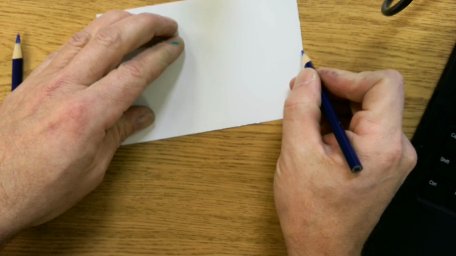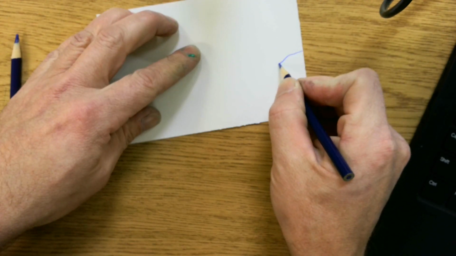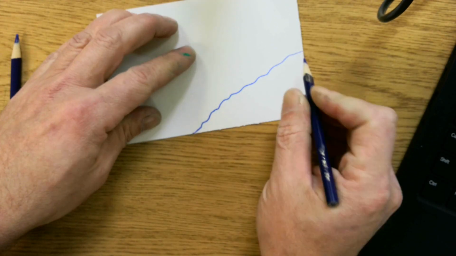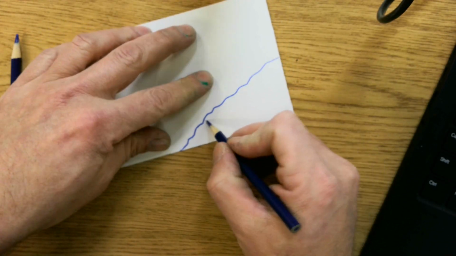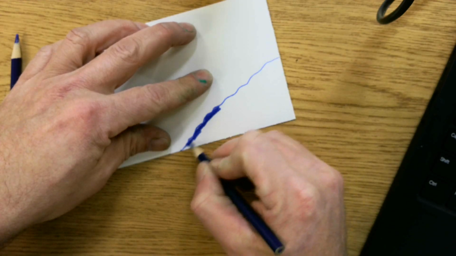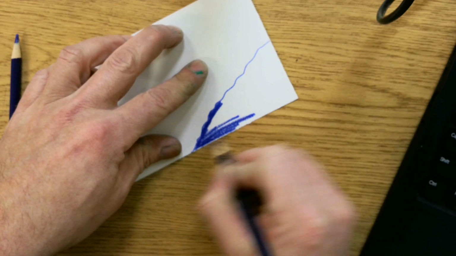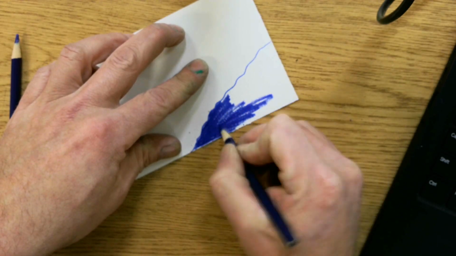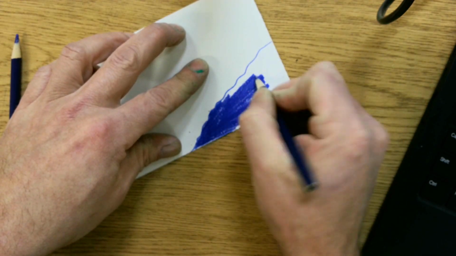And what you're going to do first is you're going to take your colored pencil and you're going to push real hard and make a lumpy bumpy line coming off the side of the paper. And then you're going to color all of this in super dark. Yes, it's a bit of a pain, but try and cover up the white paper completely.